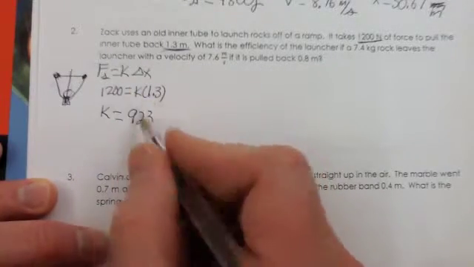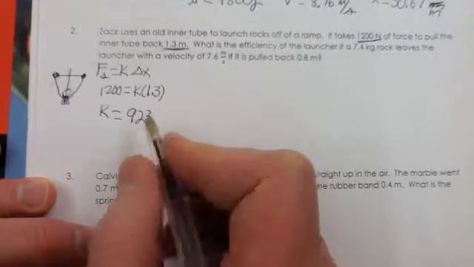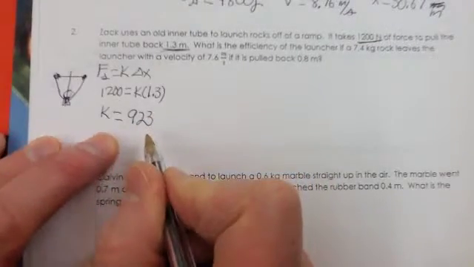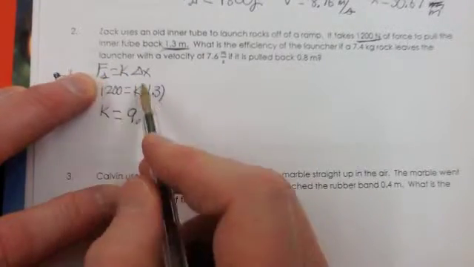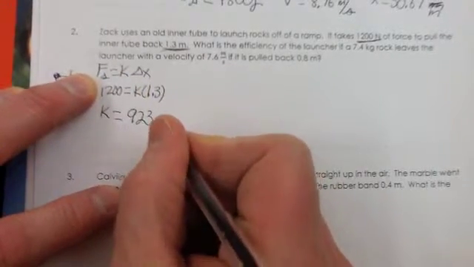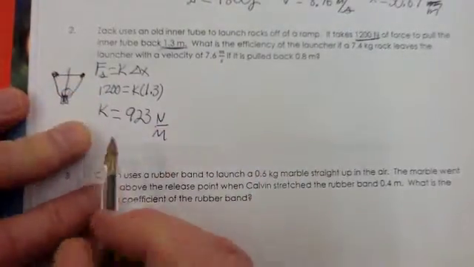And the k would be in, I have to stop and think, well, I've never worried about the units on the k, so don't worry about it. I have to get newtons, so k would be newtons over meters. There we go. Because if I solve for it, it's newtons over meters.